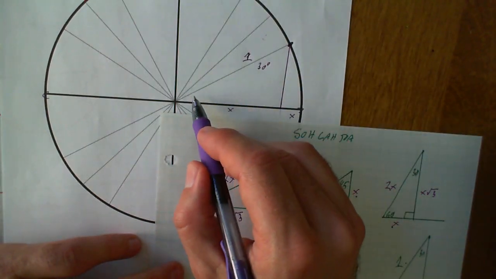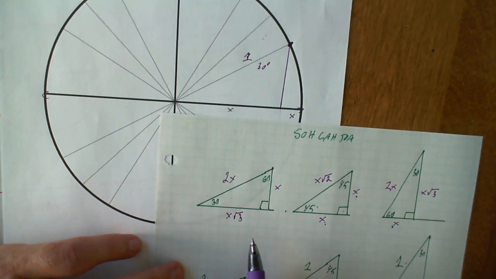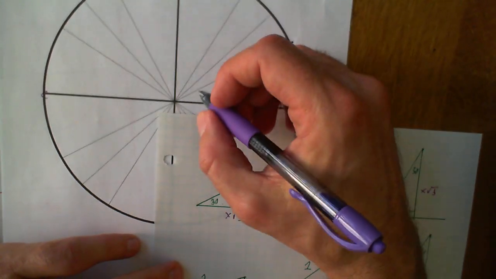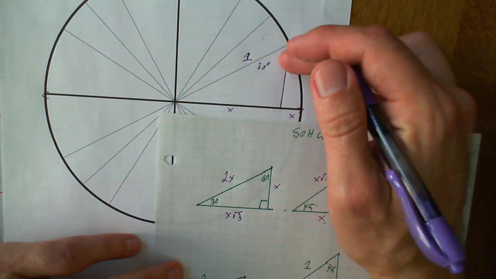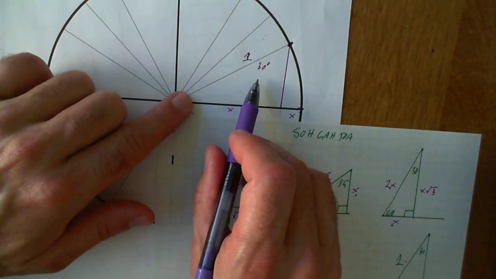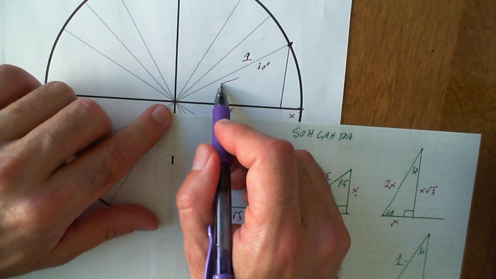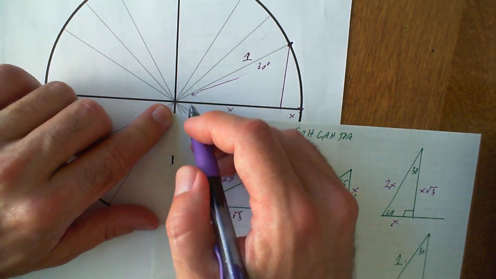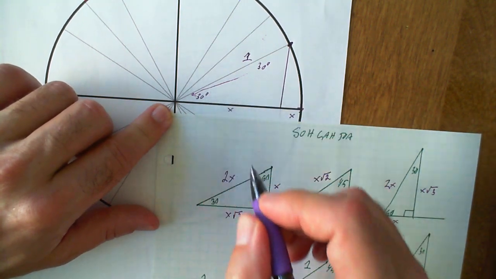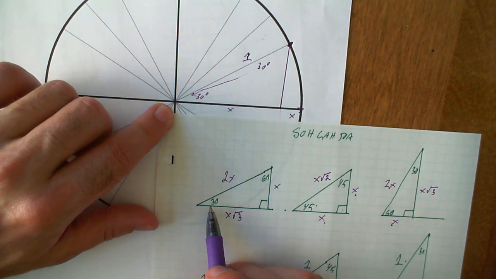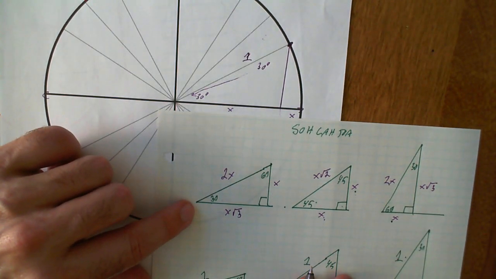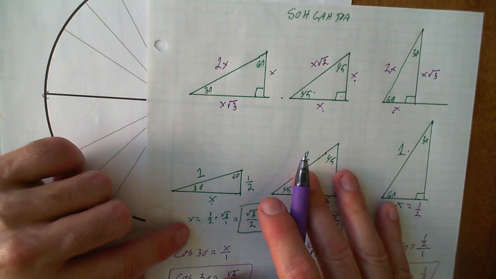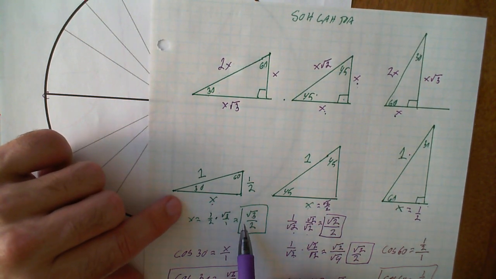I wrote it up here, but actually this is my 30-degree angle, from here to here. I'm writing the angle measurement right there so you don't get confused. Then the length of this, which is the opposite of my 60, is going to be square root 3 over 2.